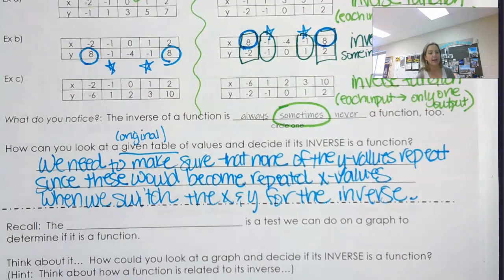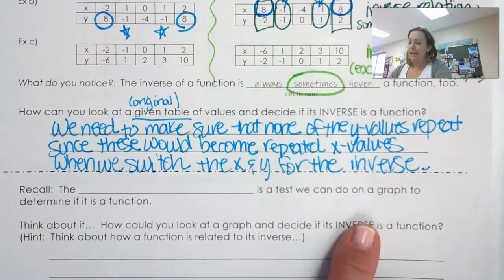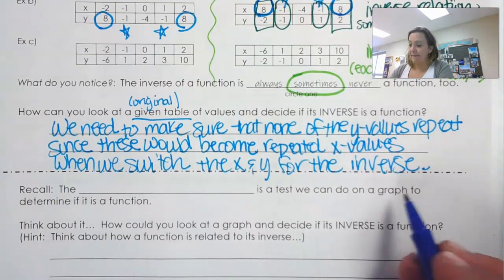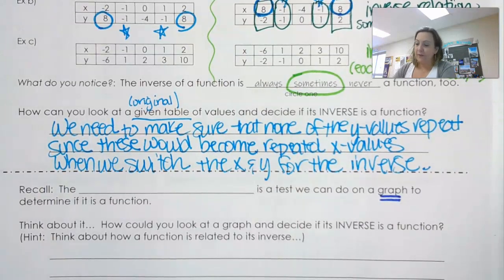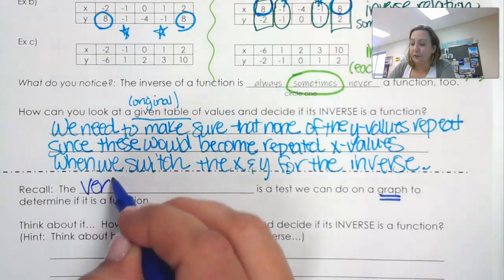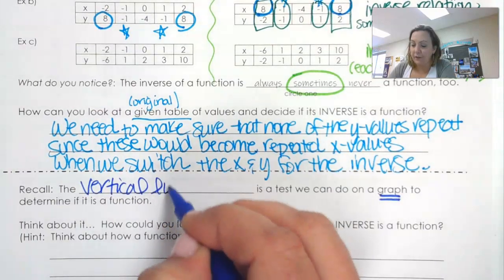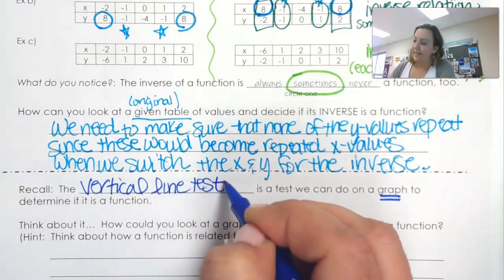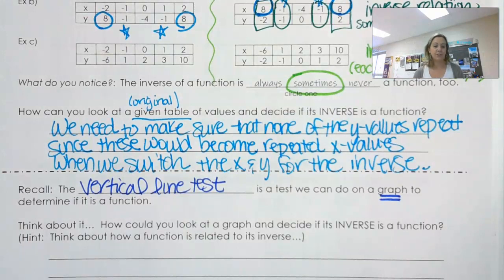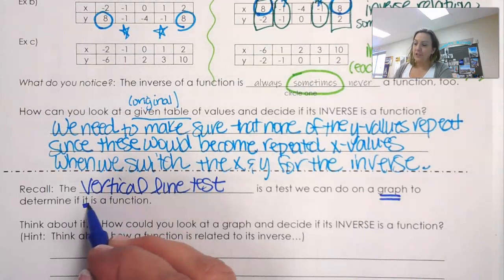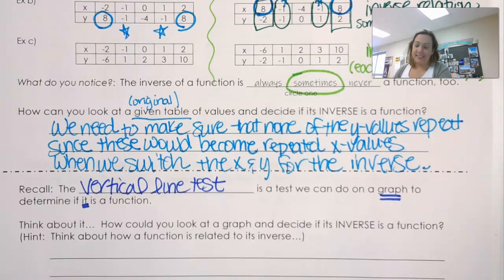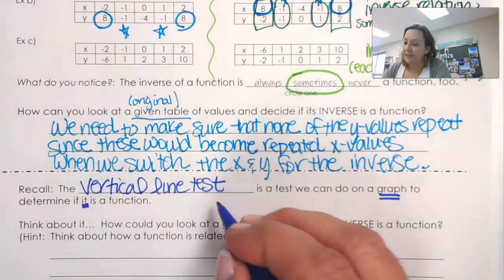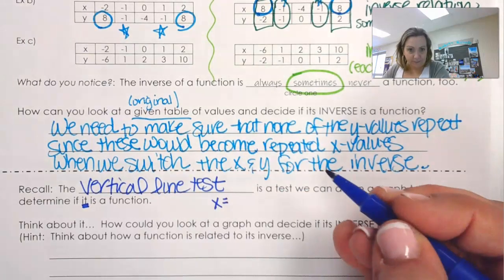Okay? And back in the day in Algebra 1, you may have learned about a test that you can do on a graph to see if it is a function. And that is called the vertical line test. The vertical line test is a test that we do on a graph to determine if it is a function. And a vertical line is always in the form x equals.